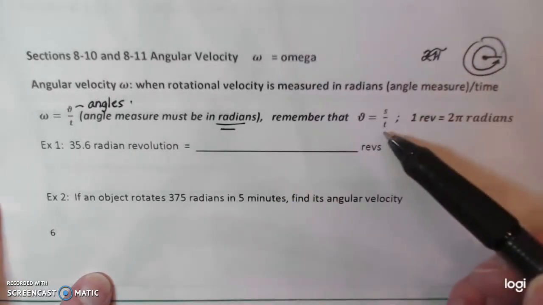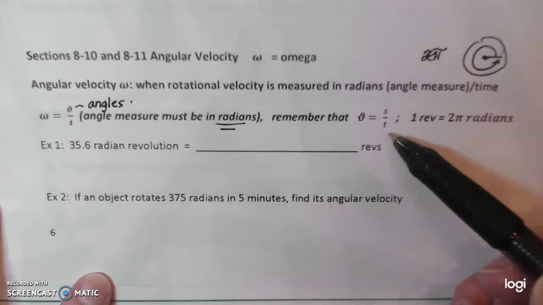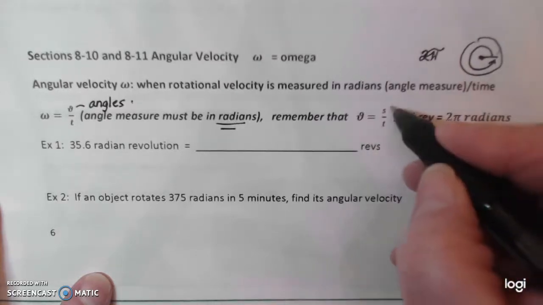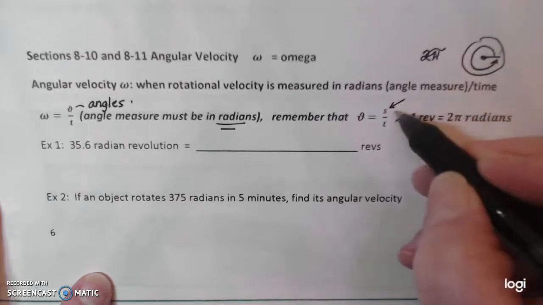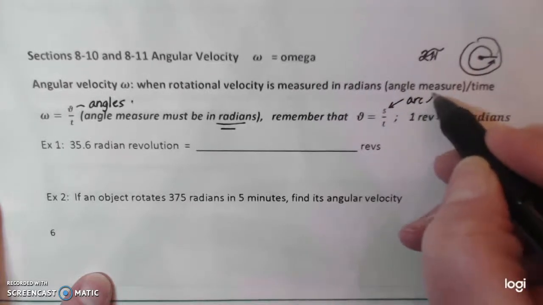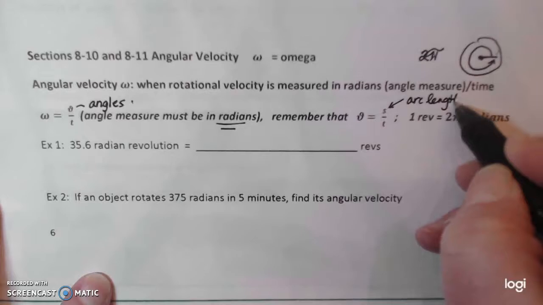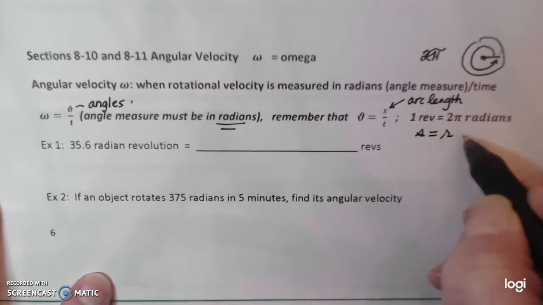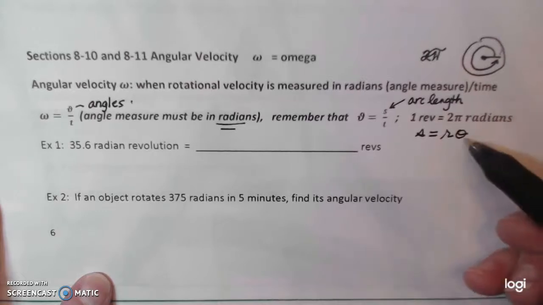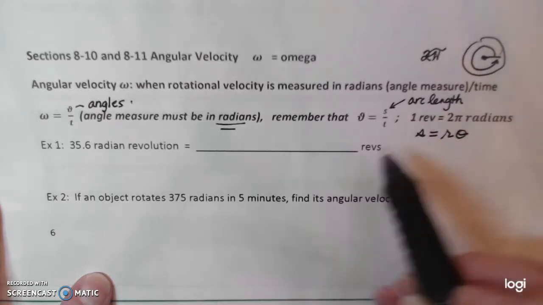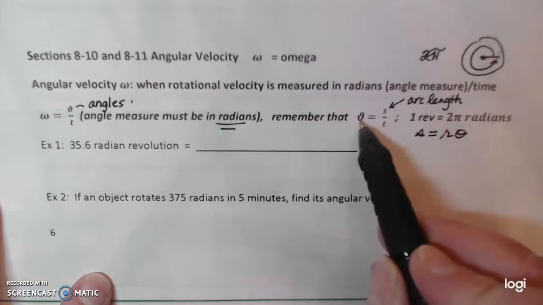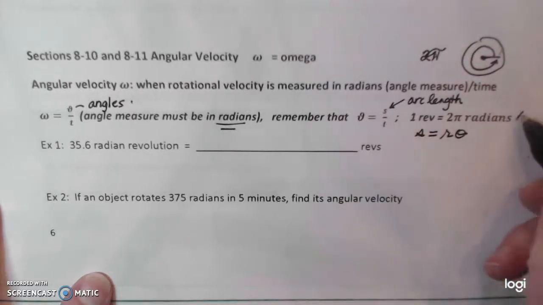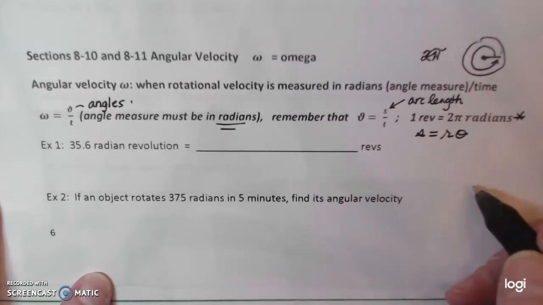Recall from our earlier work in this chapter and a prior chapter that your angle can be calculated by finding the distance traveled, an arc length, on a circle, divided by radius. And I typically recall this myself as arc length equals radius times angle measure. And here's the reminder that 1 rev equals 2 pi radians.